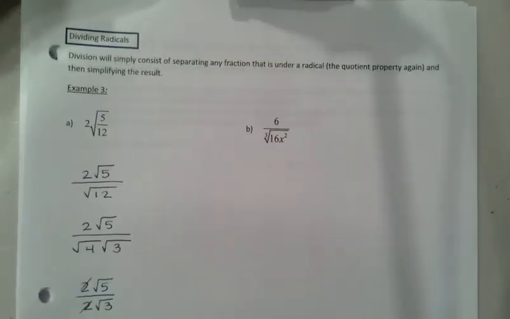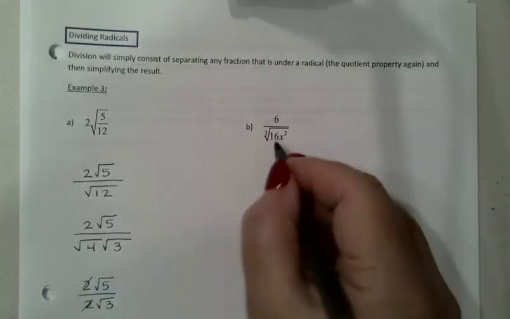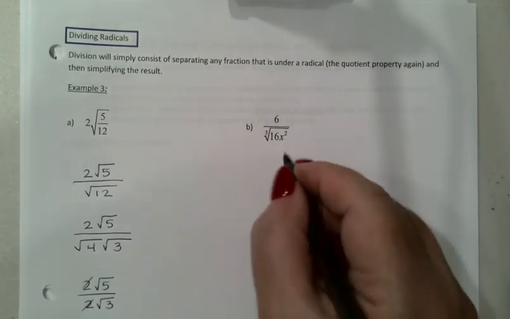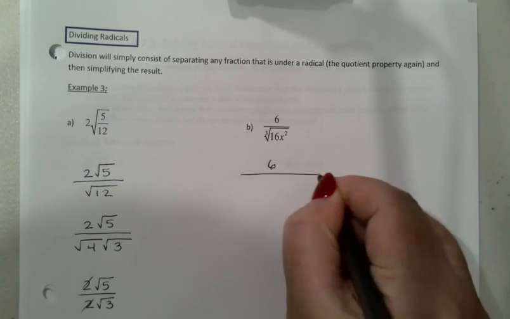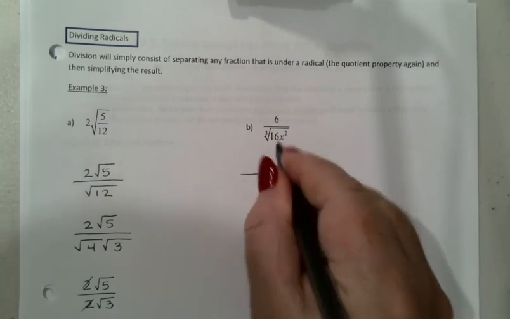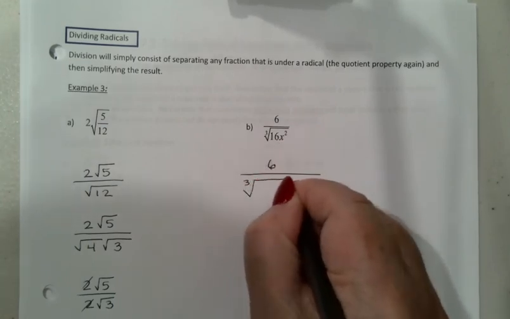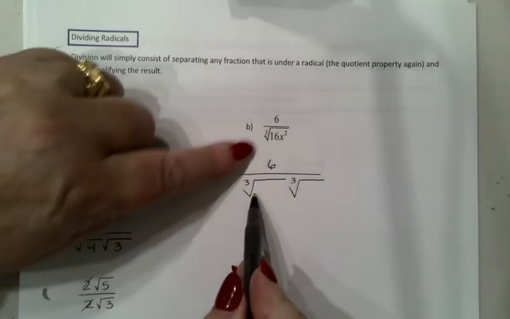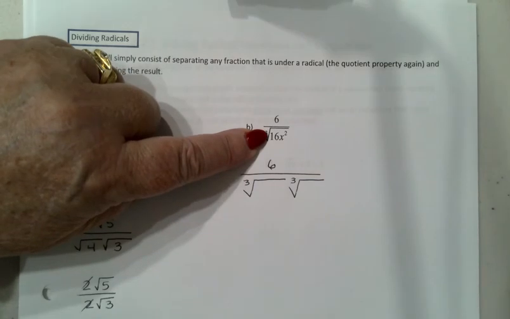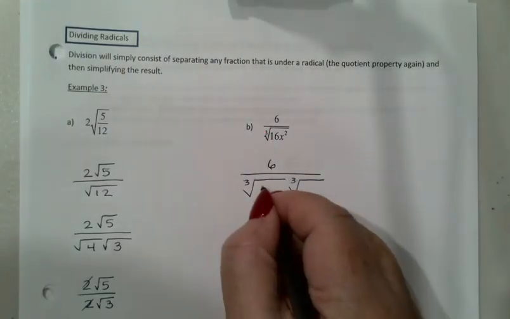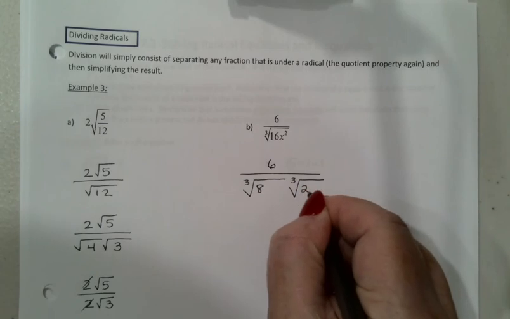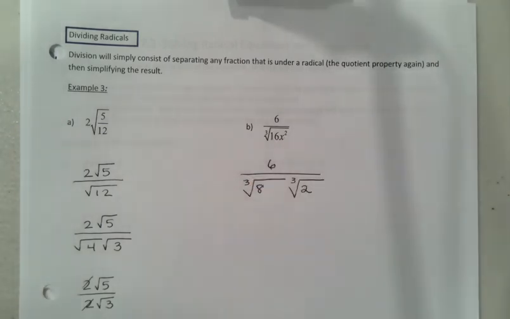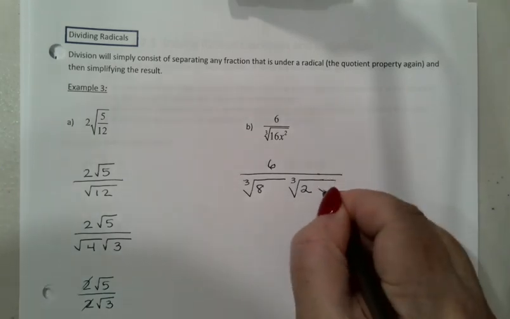All right, I have one more division in B here. And this time the 6 isn't under a radical at all, so I'm just going to leave it alone. And then I'm going to see if I can break down the denominator at all. Now I need a perfect cube that goes evenly into 16. They get 8, so let's go with 8 and 2. And that x squared, that's not big enough to have a cube root in it, so I'll just leave that over here.